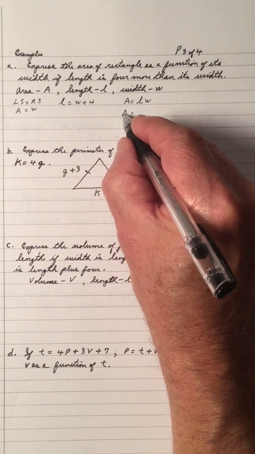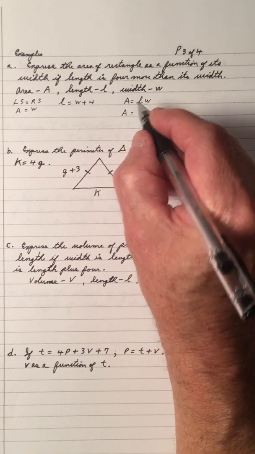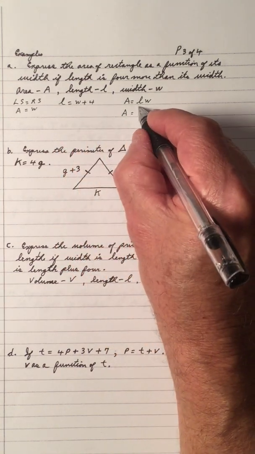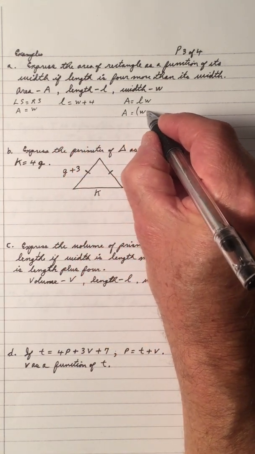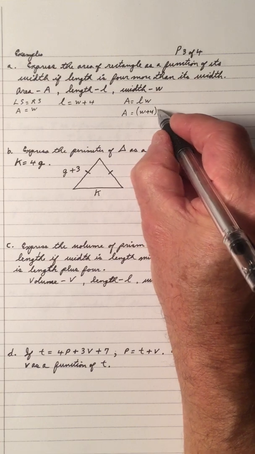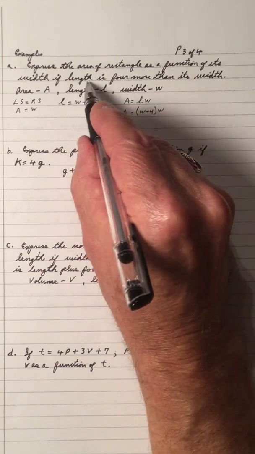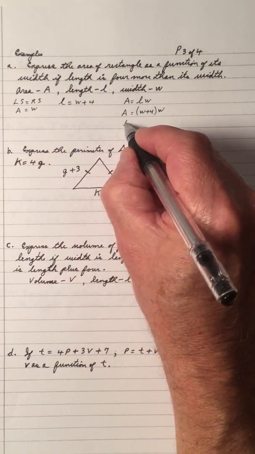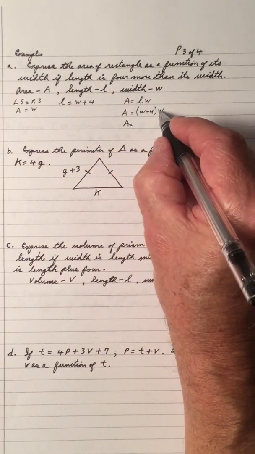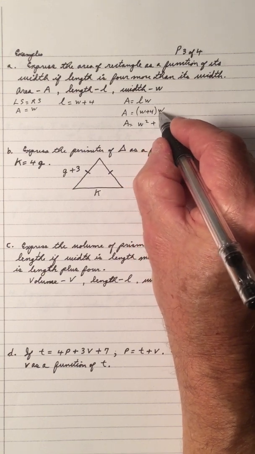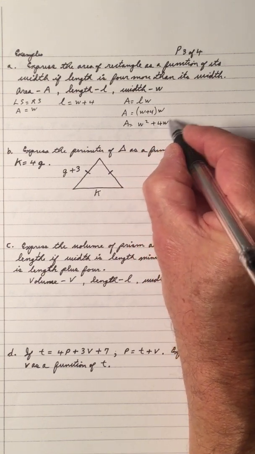That means that the L has to go. So if the L is equal to w plus 4, in the place of L, we'll sub in w plus 4. There it is. So L becomes w plus 4 because of this statement. When we do that, we multiply w times w, w squared, and 4 times w is 4w.